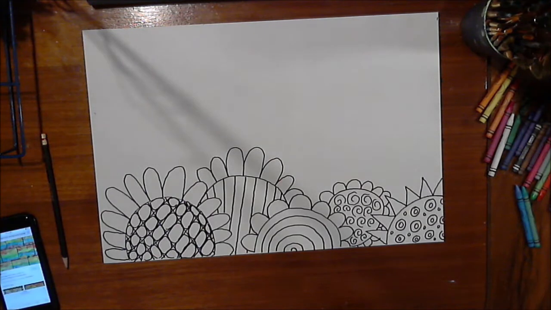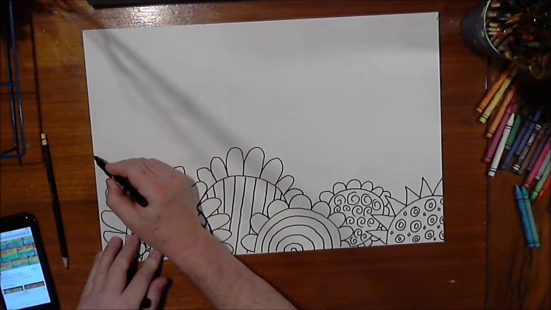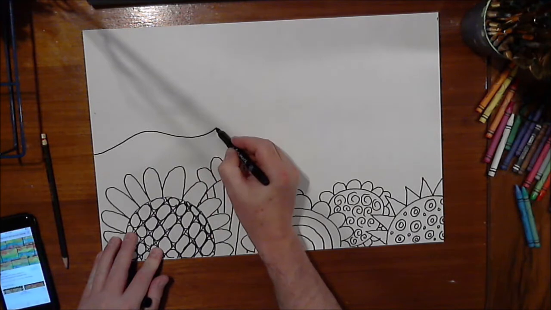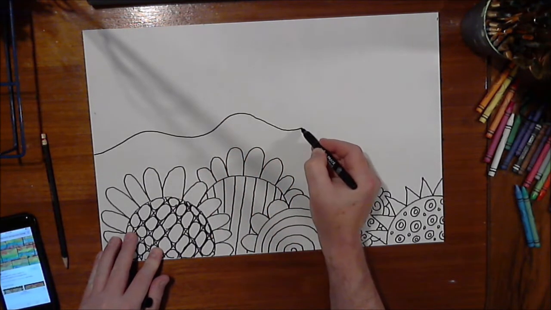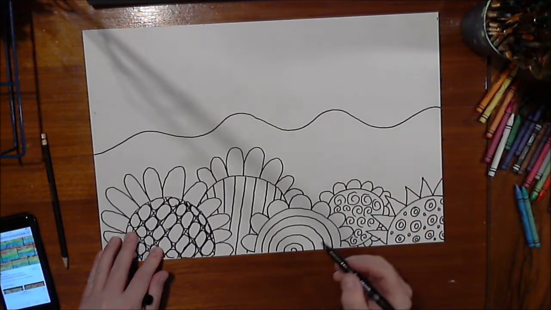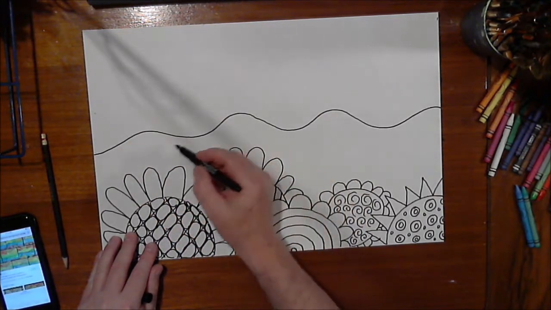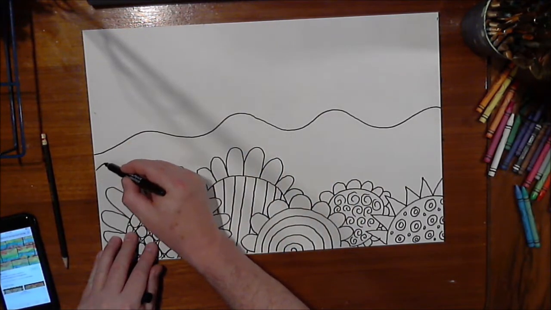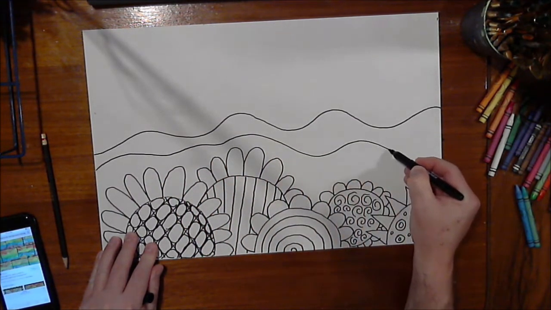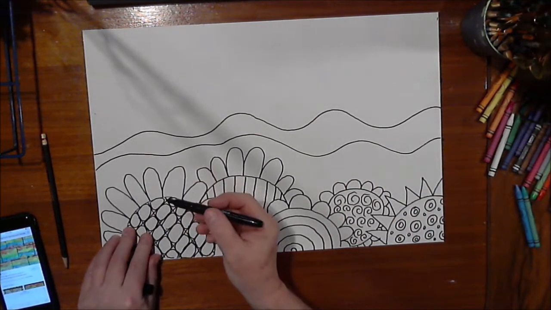Now for my middle ground, I'm going to do some hills. So to make my hills, I'm going to make some rolling hills with some wavy lines. And you don't have to make them have a lot of bumps on them. Maybe 3 or 4 bumps on it. Just wavy lines. There is one wavy line. And I'm going to do another wavy line over here, right below it. And they don't have to match. They don't have to have the same amount of bumps. And I'm going to do one more wavy line.